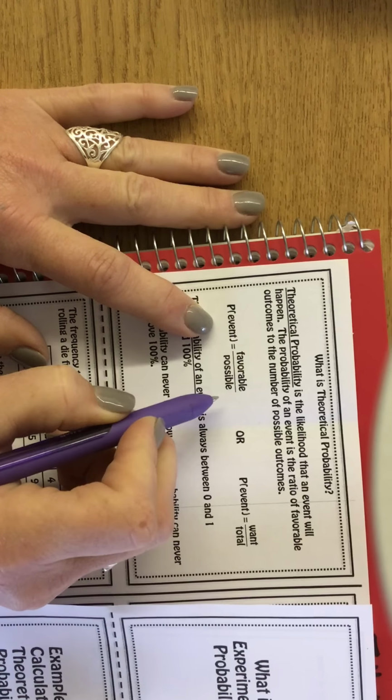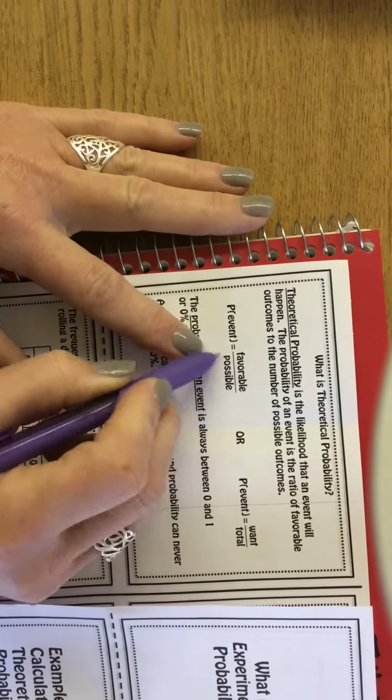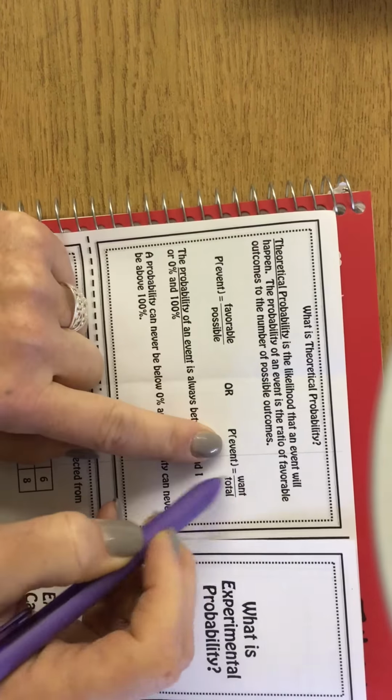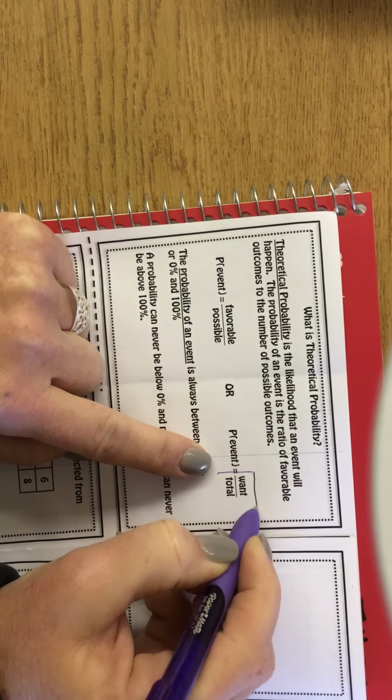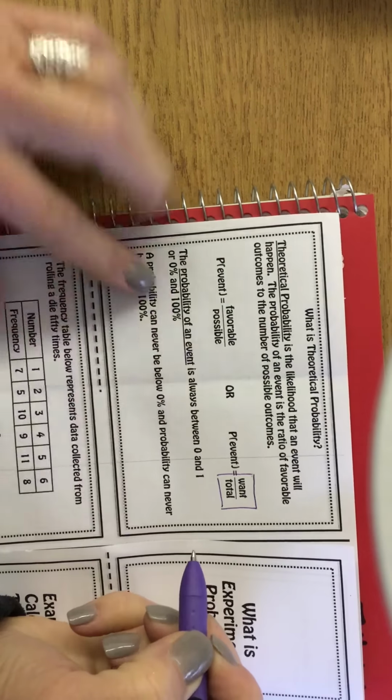So if it's the theoretical probability of rolling a 1 on a dice, the favorable that I'm looking for, there is one of them. If I were going to roll a 2, there's still just one 2 and just one 3, but the total possible is 6 sides. In layman's terms, kid language, it's what you want over the total.